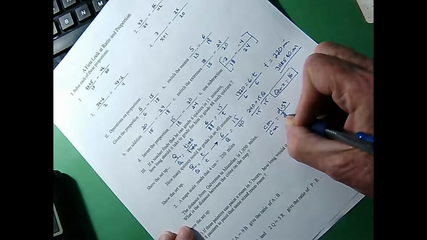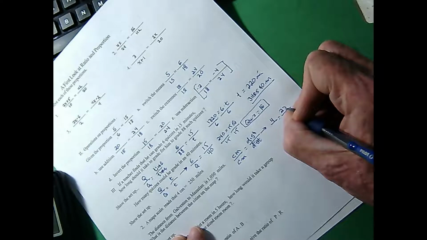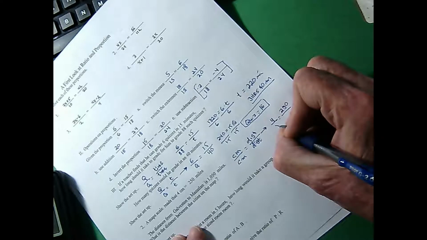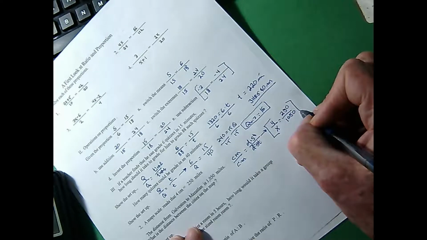That's just a little symbolic setup, so I know that 4 centimeters is the same as 250 miles. So how many centimeters would be on the map if I had to go 1,050 miles? So this is what we want to solve to get this thing figured out.